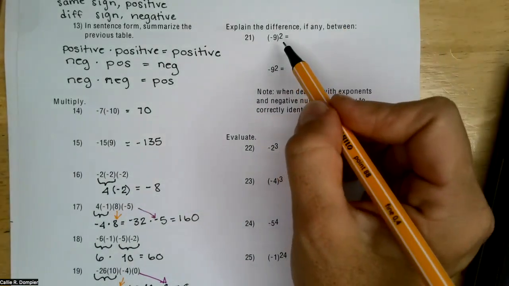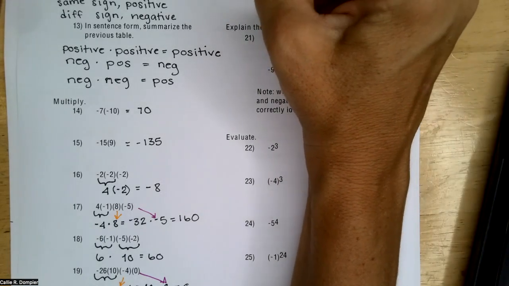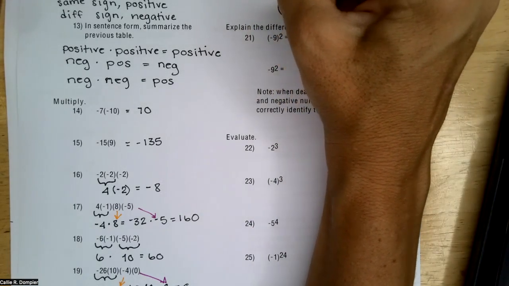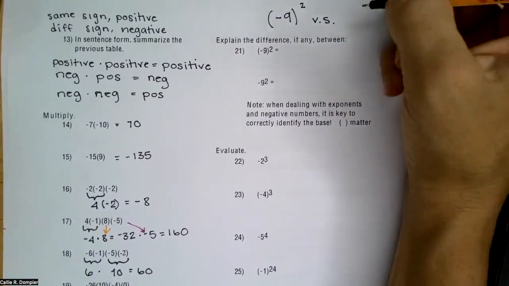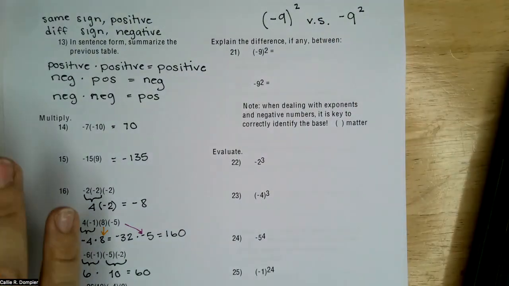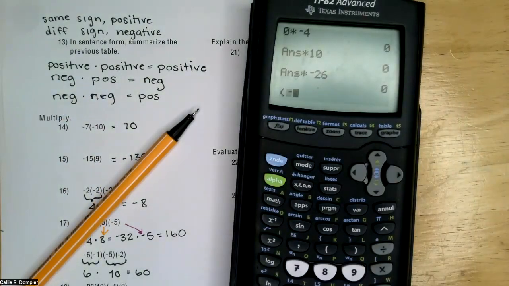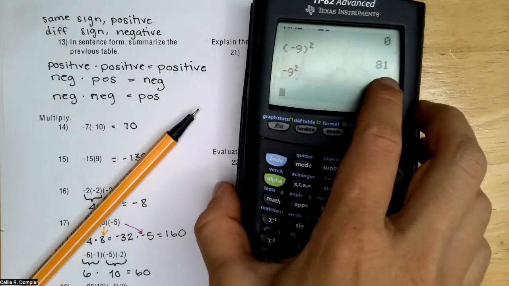All right, here we're talking about exponents. We're talking about -9 to the power of 2 versus, because they're asking what the difference is, -9 to the power of 2. You're welcome to put it in your calculator. If you keep the parentheses around the -9, it's a positive.